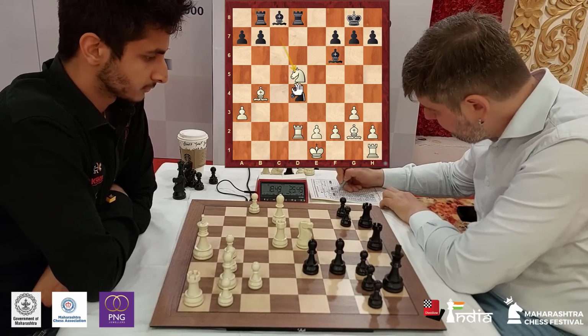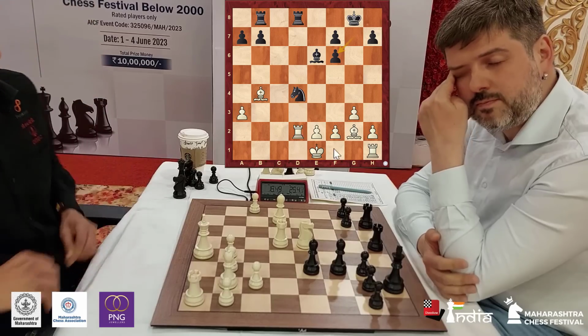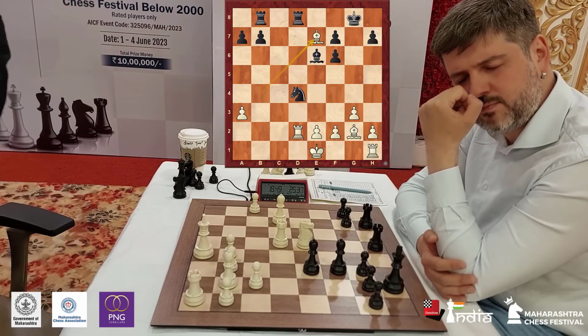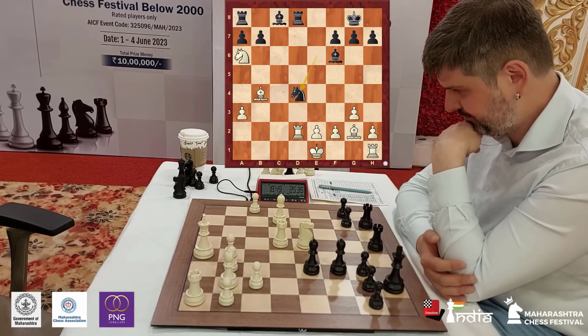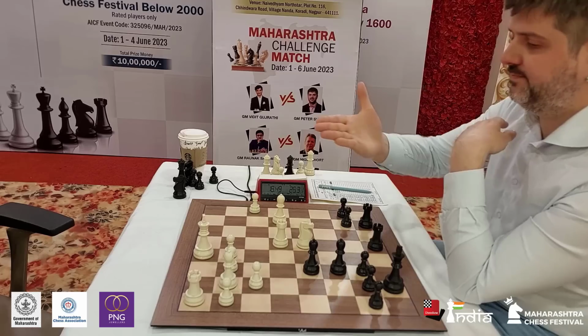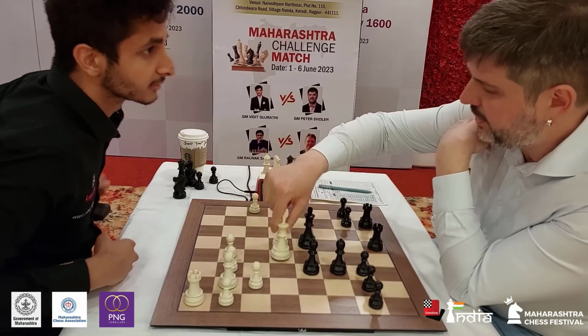Bishop f5 turned into a big mistake. Bishop e6 was possible, but after knight f6, gf6, bishop e7, white is still very much better. So knight d4 was a big error, and now after rook d4, you can see Peter Svidler there looking at the board and shakes his head and offers his hand in resignation.